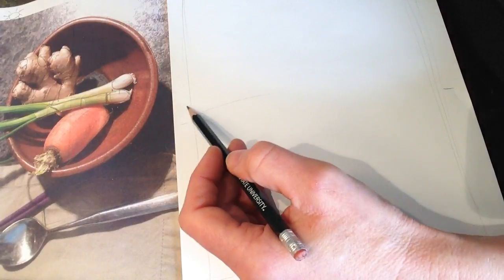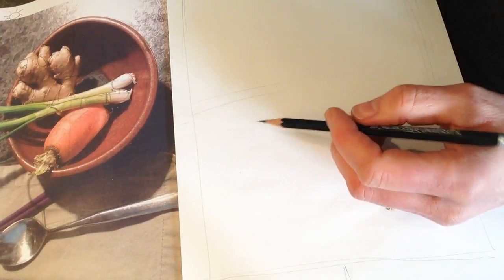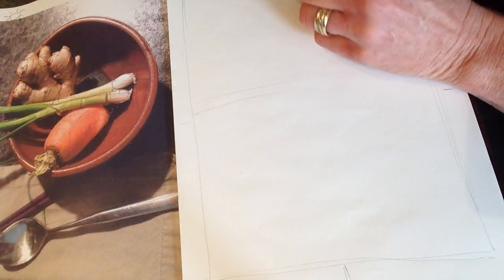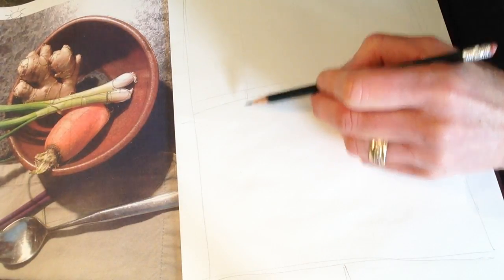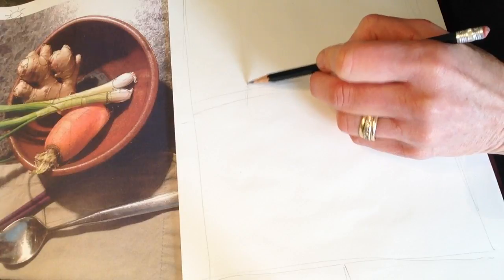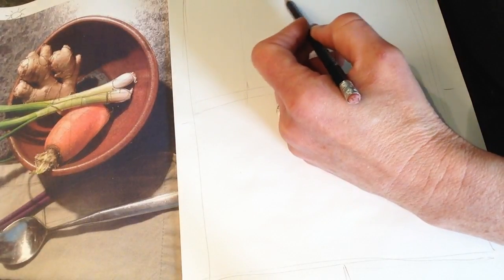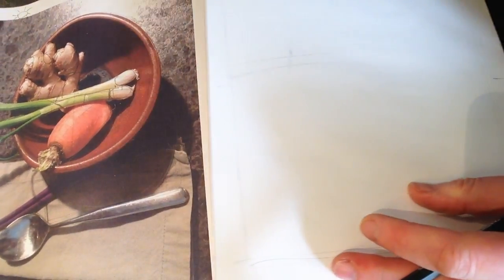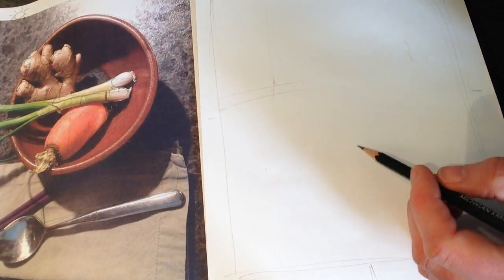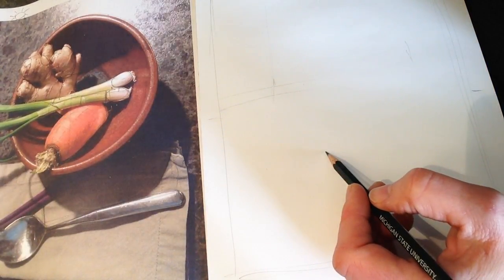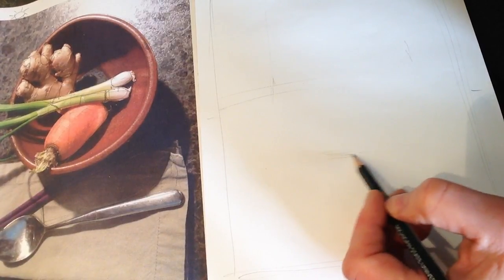So already I have that greenery coming down. The first thing I would establish is where that bowl is. And the bowl starts about a quarter of the way down from the top, and it's in from the side, and it's up from the bottom, but not quite a quarter. And then it's about a third of the way in from the center point.